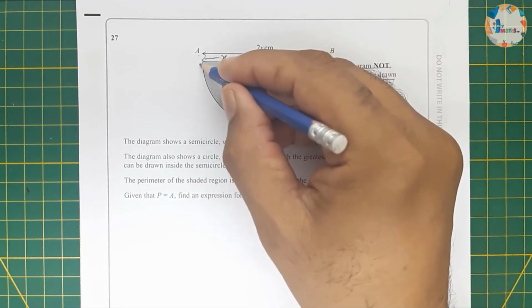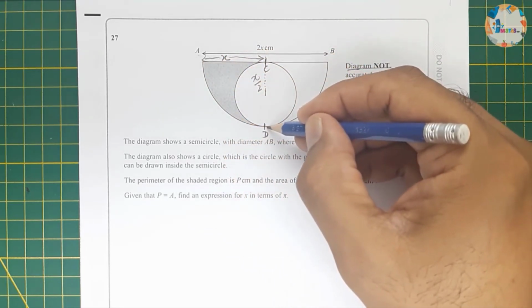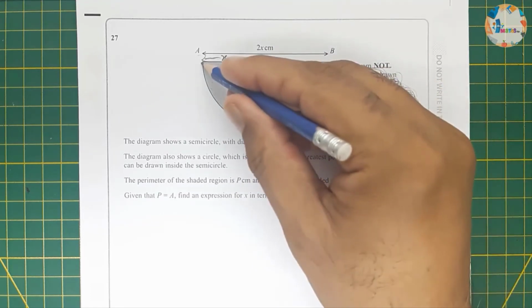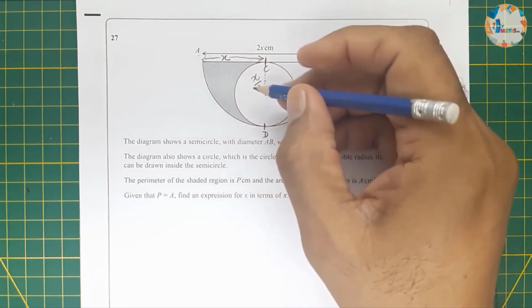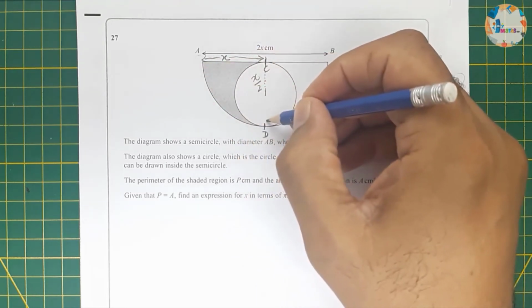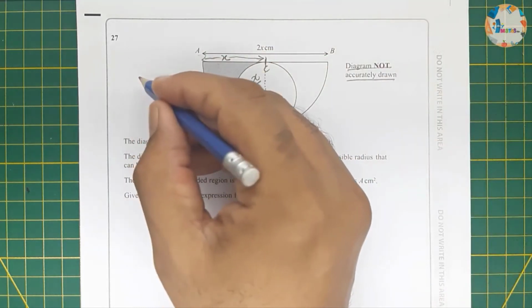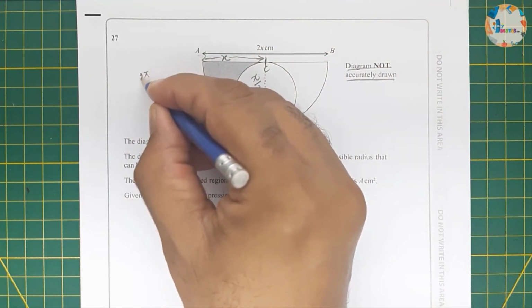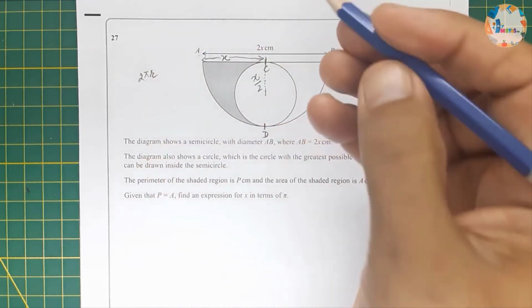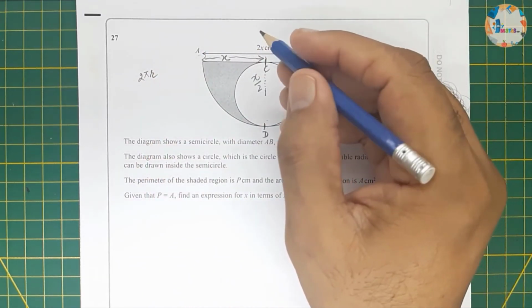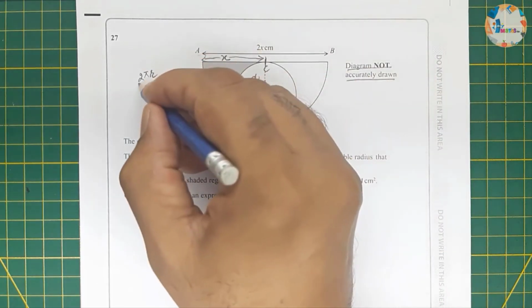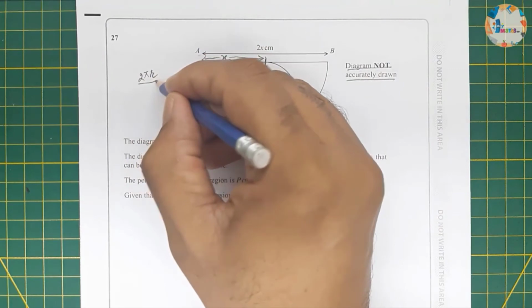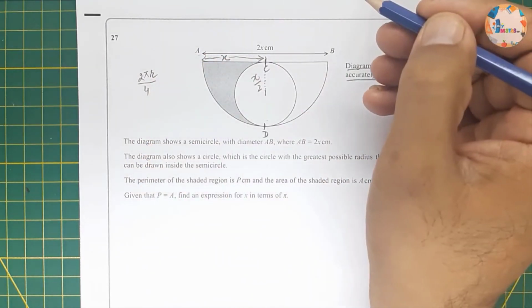Now what we can do, we can find this AD, basically the boundary line or perimeter. So from A to D will be a quarter circle, and the quarter circle perimeter is basically 2 pi r. In this case r is equal to x, and this will be for a complete circle, but we need a quarter circle, so divided by 4.